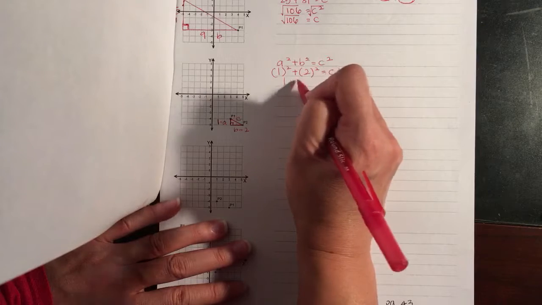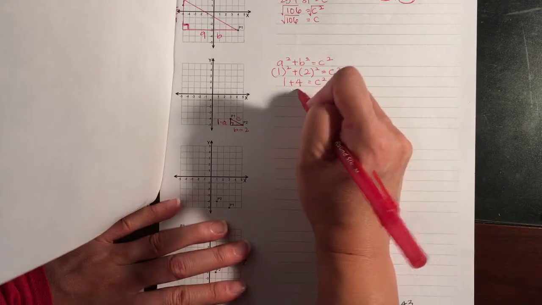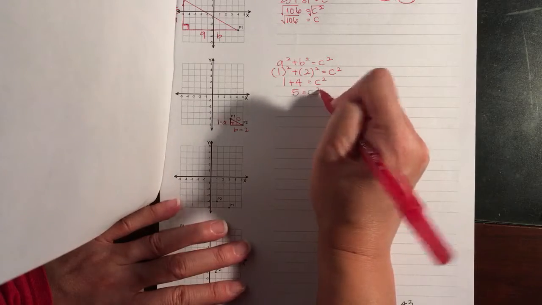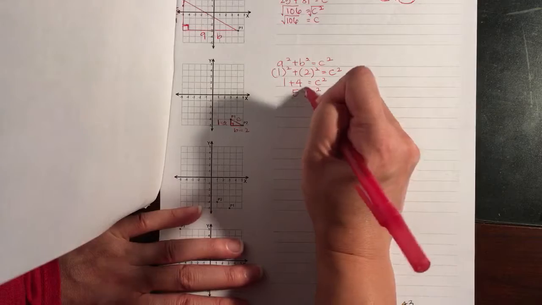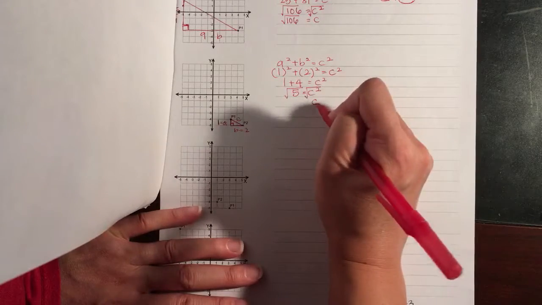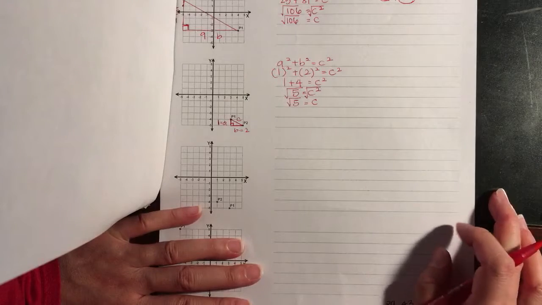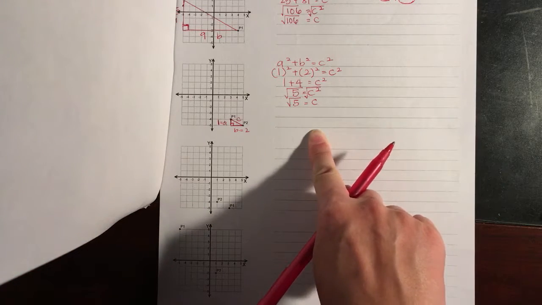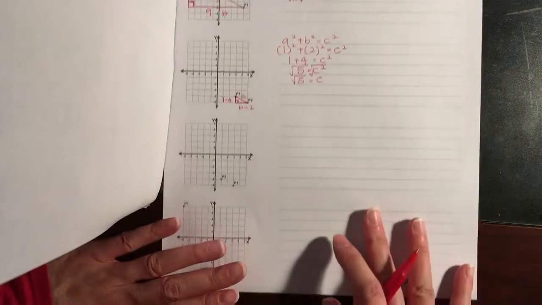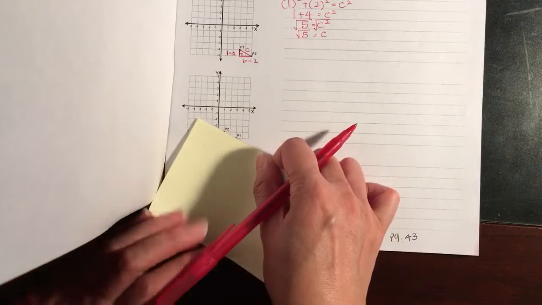So 1 plus 4 equals C squared. So 5 equals C squared. Once again, I don't want squared. I want to square root both sides. So I end up with C equals square root of 5. And I know that square root of 5 is already at its simplest, so I'm not going to go ahead and simplify that. My next one, go ahead and draw the hypotenuse again.